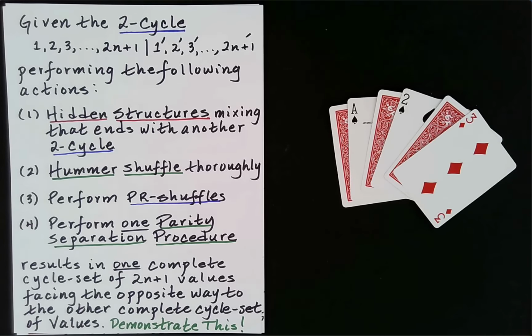And it's only because of symmetry everywhere. Virtually everything we do in the hidden structures course that I've taught you, and also within the Hummer shuffling, there's symmetry just at every turn.